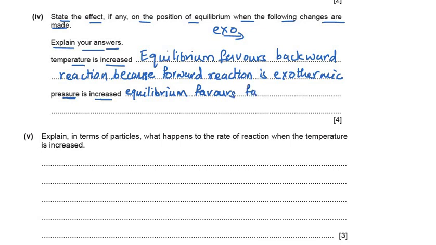that is the product side. So you can write it favors the product side, it favors the right hand side, you can write anything, and we need to specify the reason.